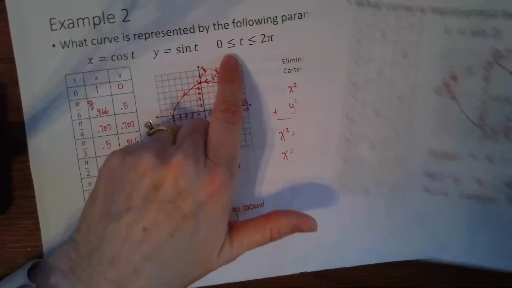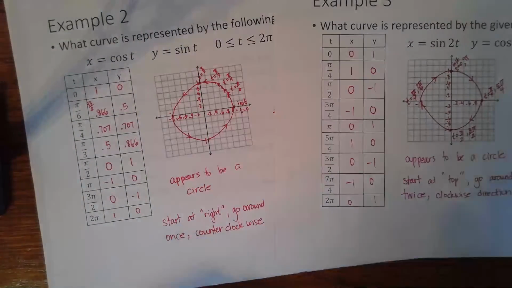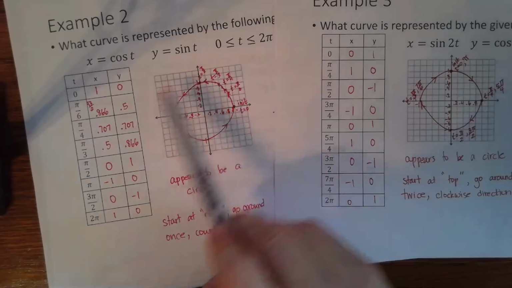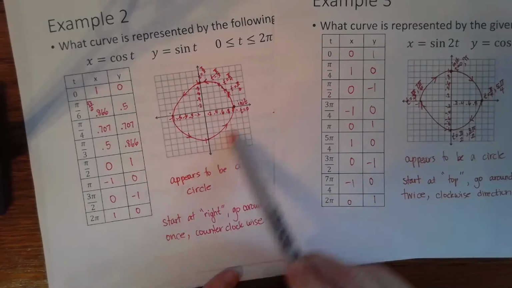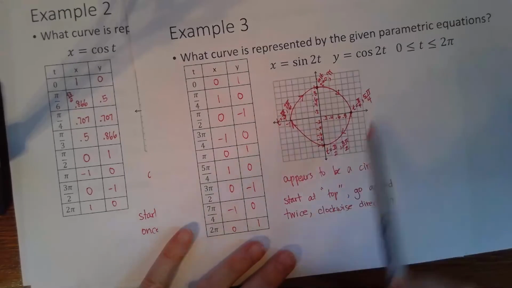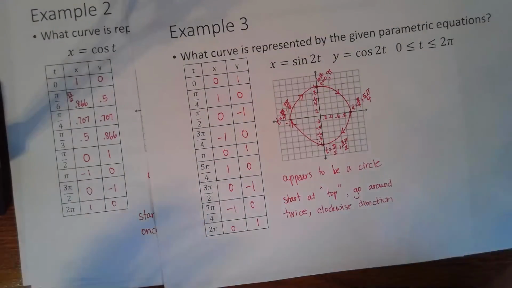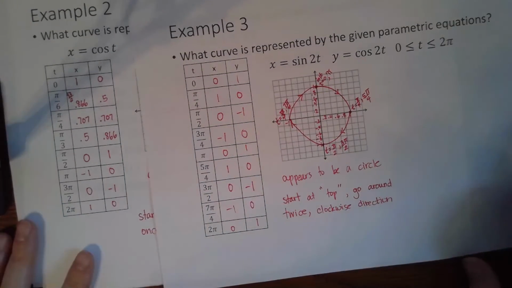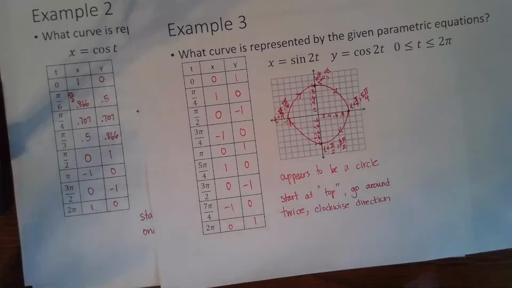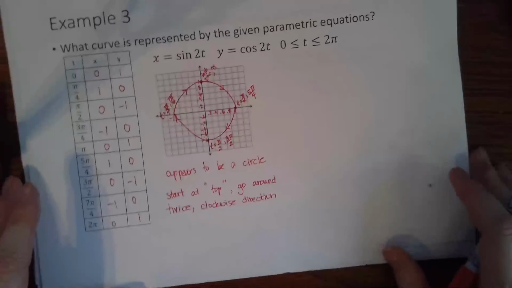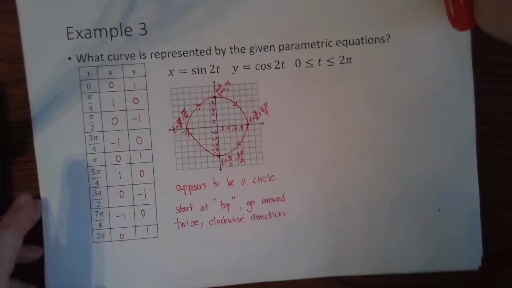If I look at the interval from t going 0 to 2 pi, here we're going once around in a counterclockwise direction, and here we're going twice around in 2 pi in a clockwise direction. So if this were describing the movement of a particle, even though the path that the particle lies on is the same, the number of times that it goes around and the direction that it's going are different. And so there are differences between these parametric equations.